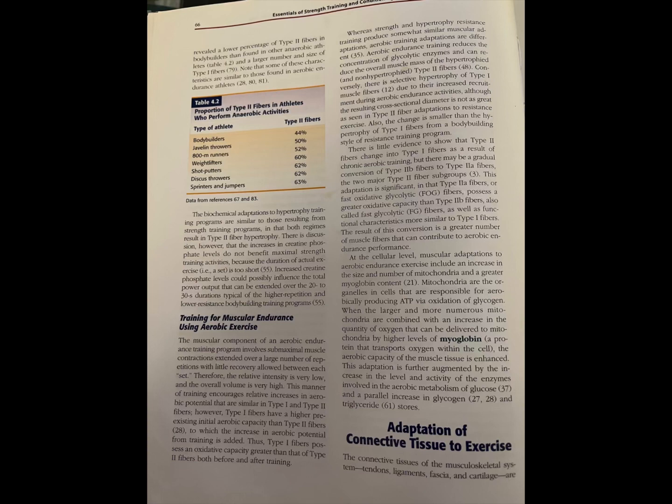At the cellular level, muscular adaptations to aerobic endurance exercise include an increase in the size and number of mitochondria and a greater myoglobin content. Mitochondria are the organelles in cells that are responsible for the aerobically produced ATP via oxidation of glycogen. When the larger and more numerous mitochondria are combined with an increase in the quantity of oxygen that can be delivered to mitochondria by higher levels of myoglobin, a protein that transports oxygen within the cell, the aerobic capacity of the muscle tissue is enhanced.